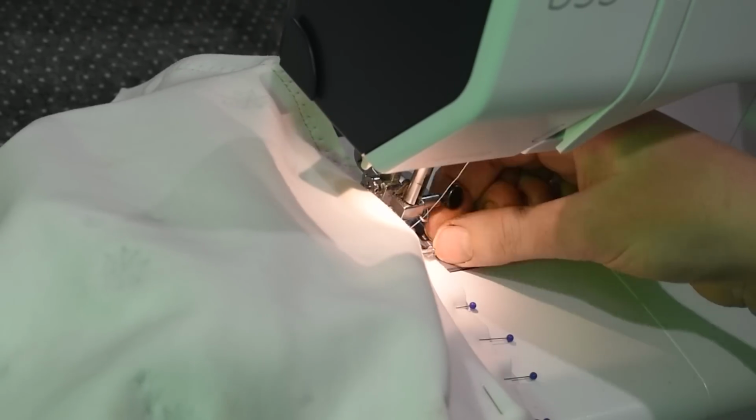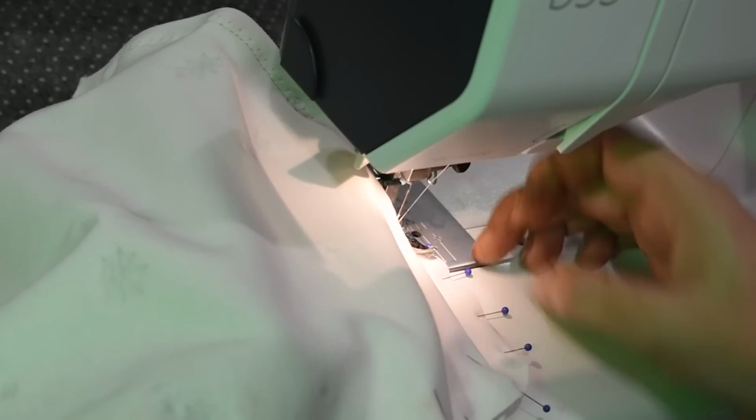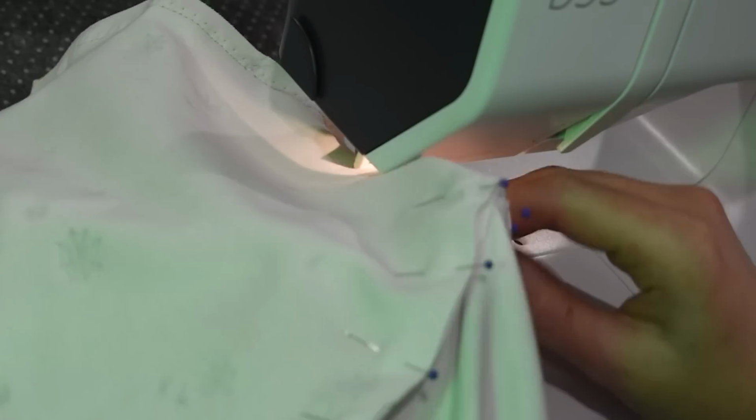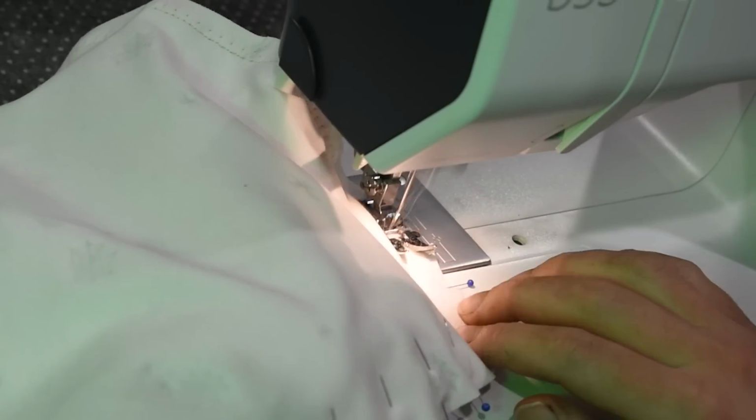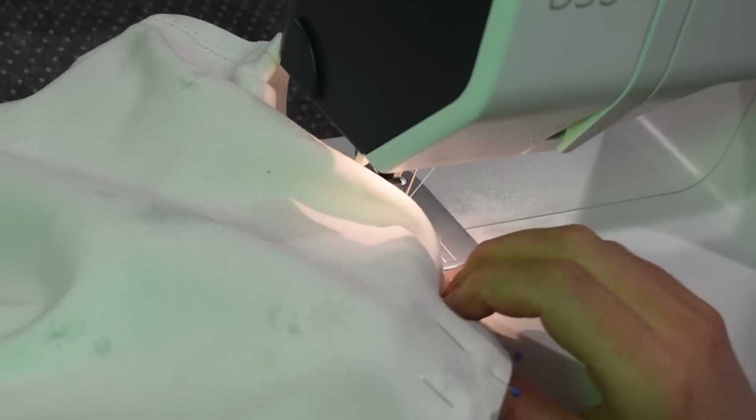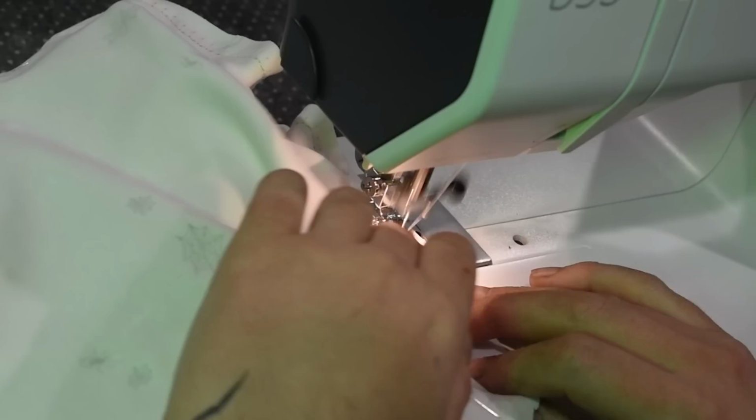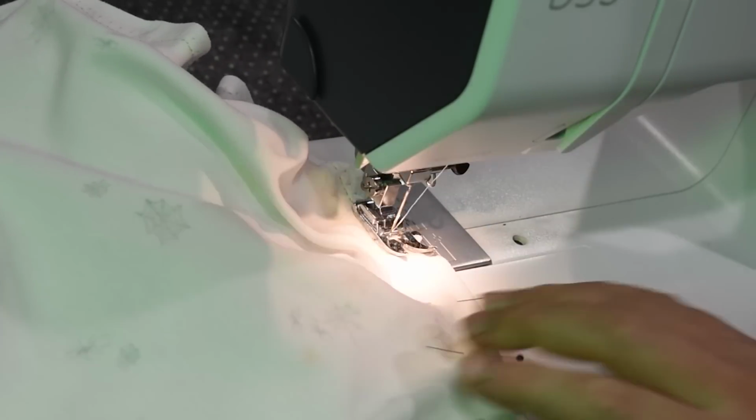And because this machine is much more sensitive and we don't get along, you can see I'm trying my best to remember to remove my pins, because while the Singer 99K and I have an agreement, this machine and I are less close to one another, and it doesn't always do as I wish.